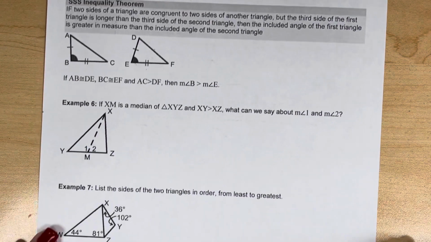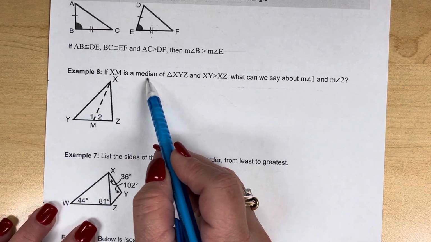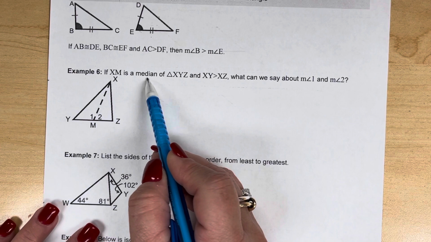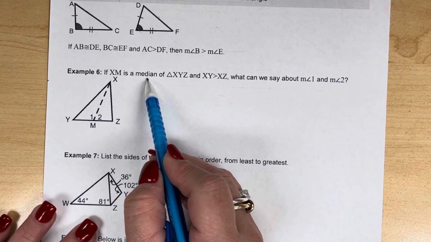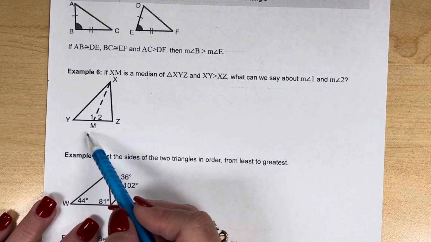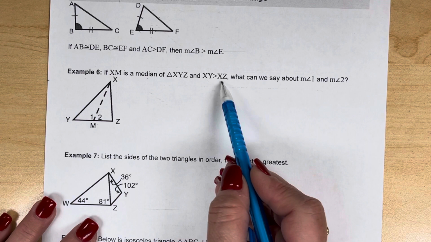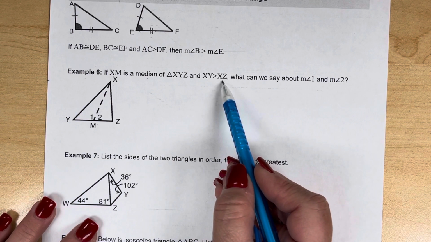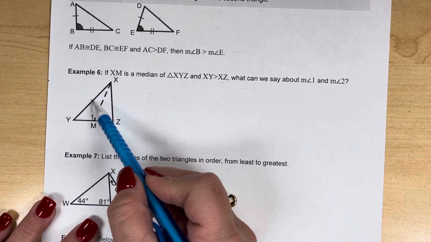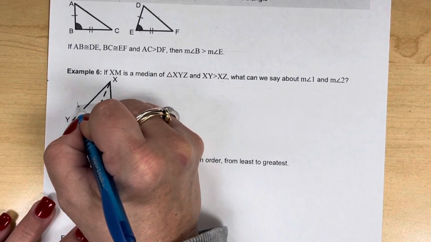Okay, let's take a look at example 6. If XM is a median, remember we did medians last lesson. If XM is the median of triangle XYZ and XY is greater than XZ. Okay, let's look at that. XY, this side, is greater than XZ. So this one's bigger.